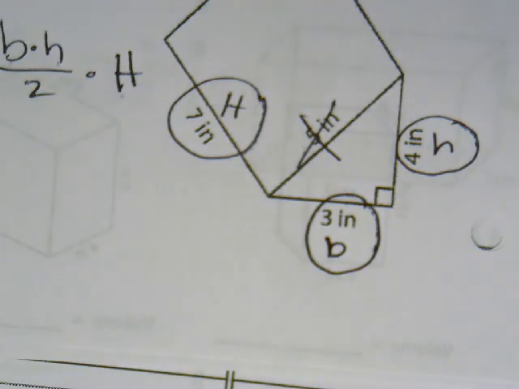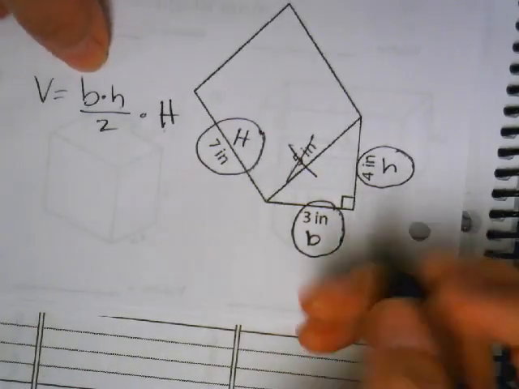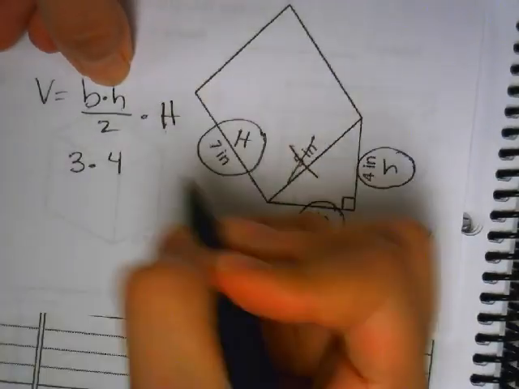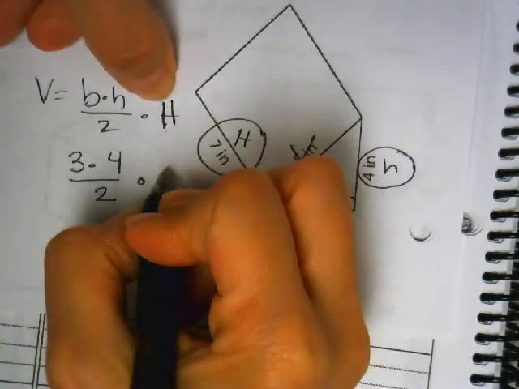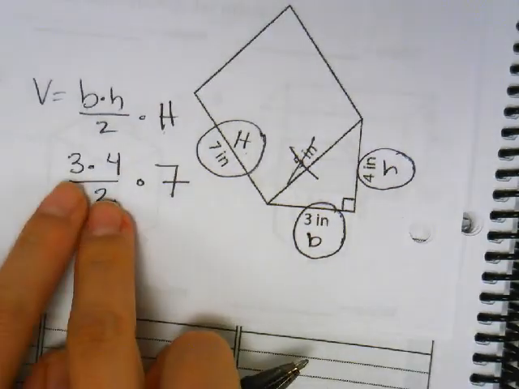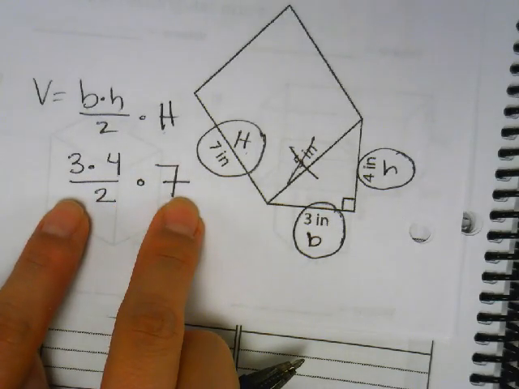Does that make sense to you guys so far? Okay, now we got to plug it in. So first I just look at the triangle part. What's the base? What's the height of just my triangle? Then I figure out the height of the whole prism. All right, let's plug it in. What's my little b? 3. What's my height? 4 divided by 2 times my big height of 7. So I plug in my numbers. 3 times 4 divided by 2 times 7. Write it down. Very good.